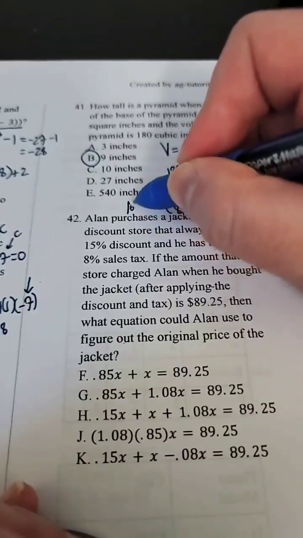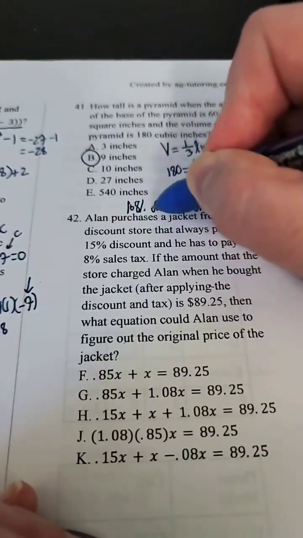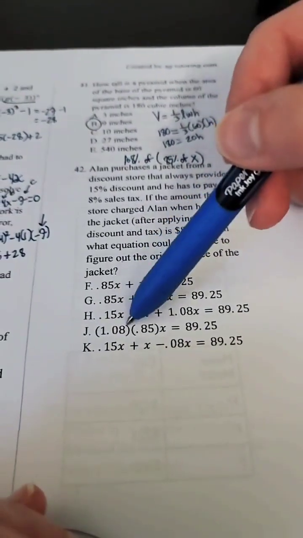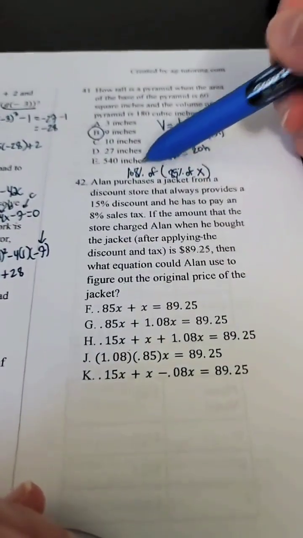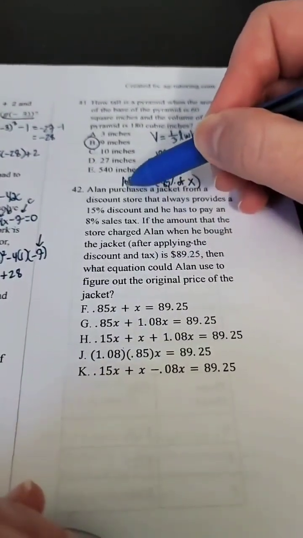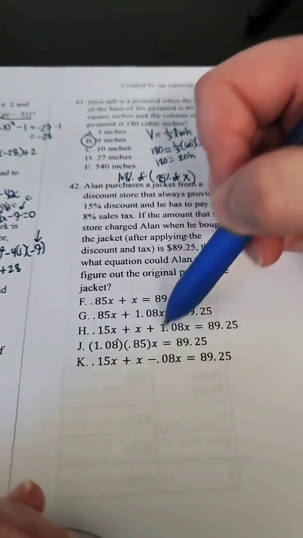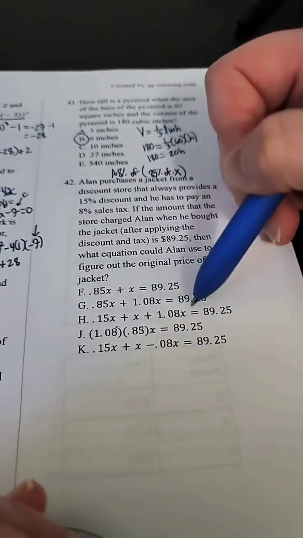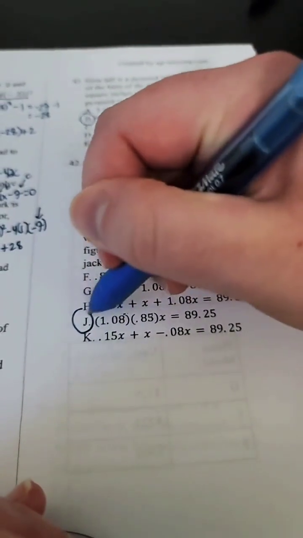So we're paying 108% of this. The way we would write that as an equation would be J right here. Because all you have to do to turn a percent to a decimal is move the decimal place 2 to the left, so 1.08 times, and 85% of X would just be 0.85 times X. So it would be J.